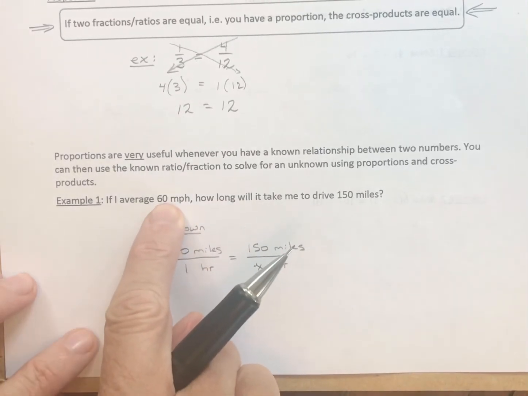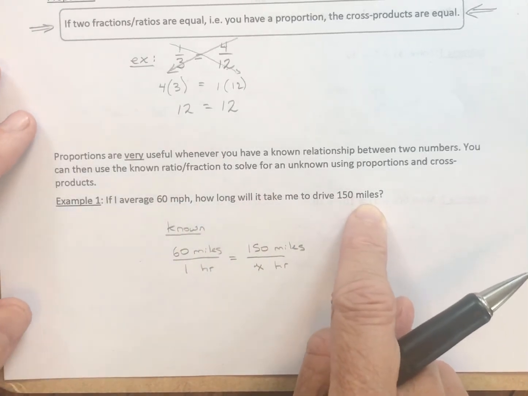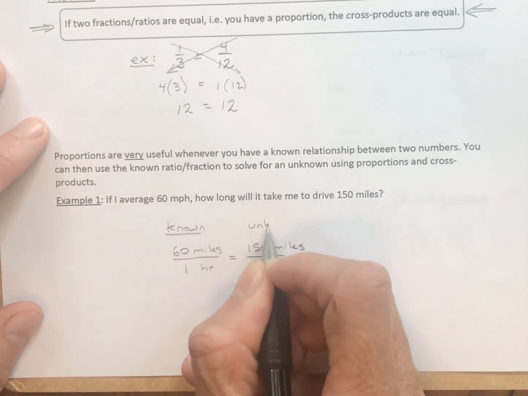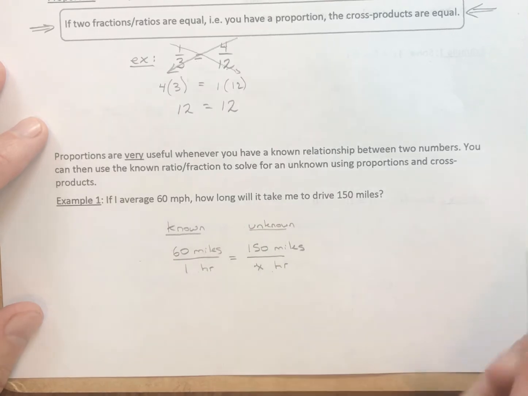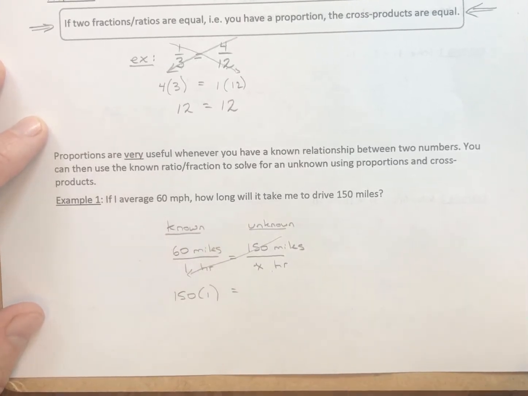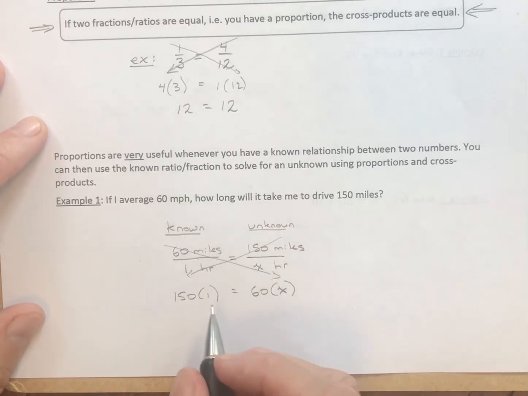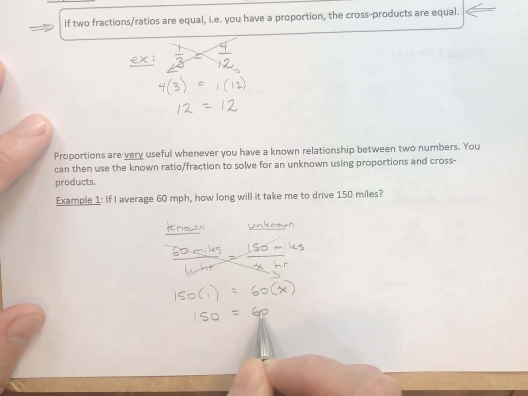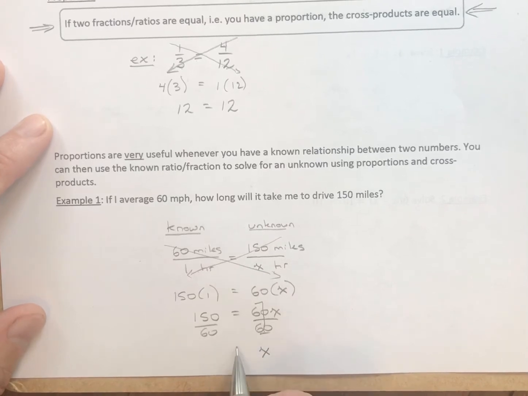Okay, so I know something here that it takes me 1 hour to drive 60 miles, and I want to know how many hours will it take me to drive 150 miles. And I can do that because this is a relationship, and this is the unknown. Okay, I have a known relationship and an unknown relationship. I can set up a proportion, and once I've done that, cross products to the rescue. 150 times 1 on the left in this case, 60 times X on the right, and I know that this is 150. I'm doing an extra step here. This is 60 times X, and now I can solve for X by dividing both sides by 60. Divide by 60, divide by 60. That gives me the X by itself, and 150 divided by 60 is 2.5 hours.